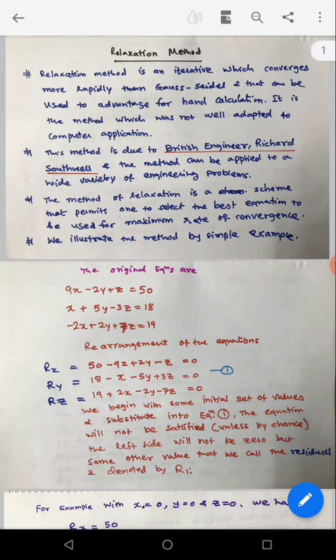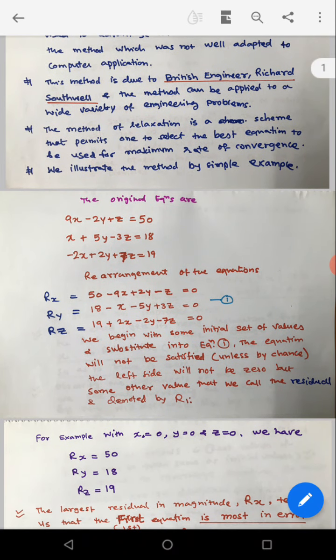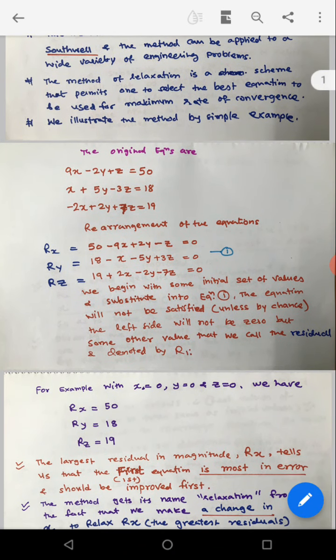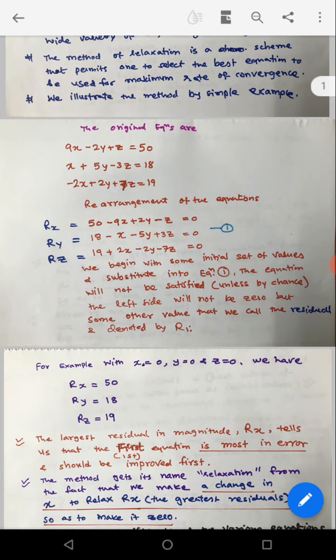We will illustrate this method by considering a simple example. The original equations are 9x minus 2y plus z is equal to 50, x plus 5y minus 3z is equal to 80, minus 2x plus 2y plus 7z is equal to 90.